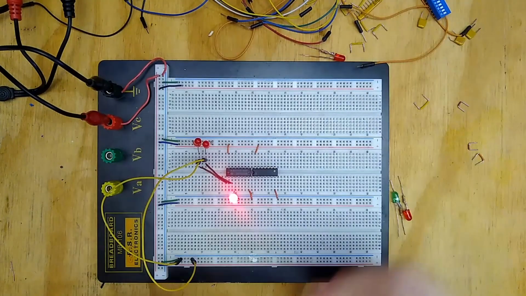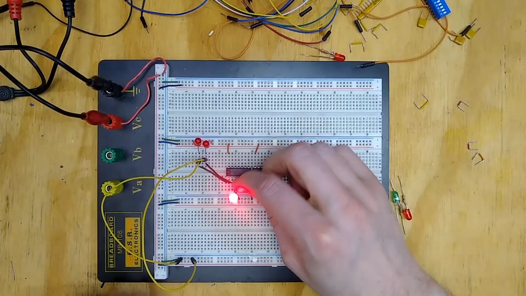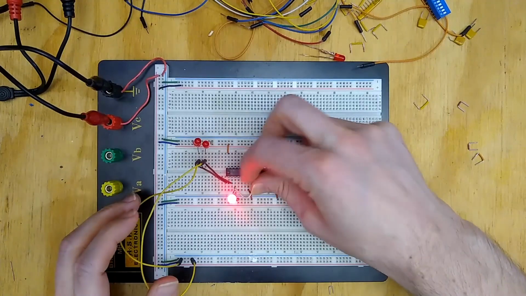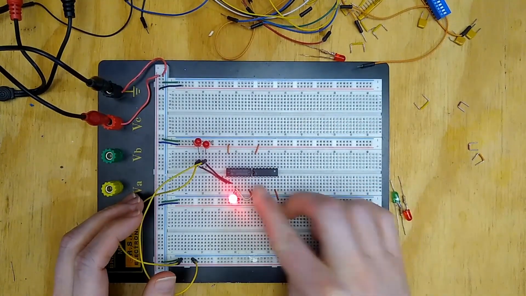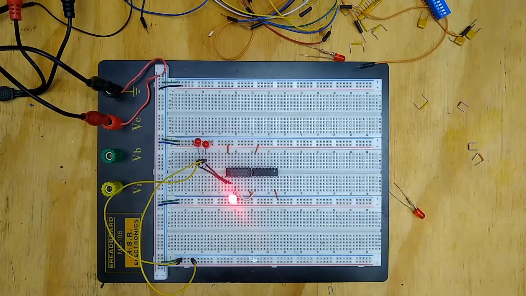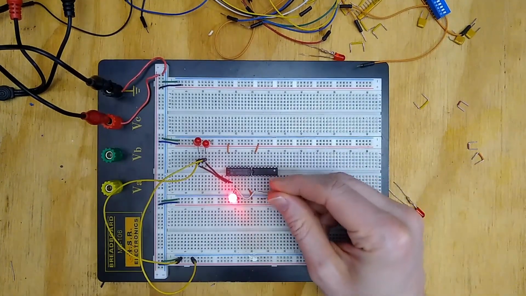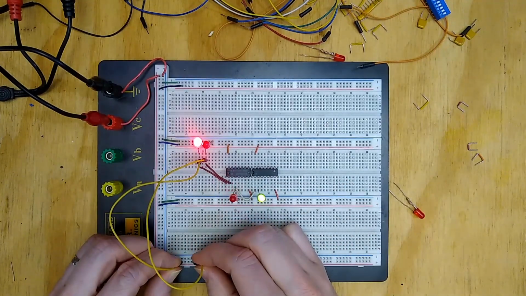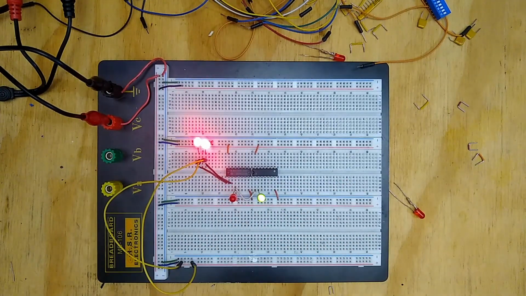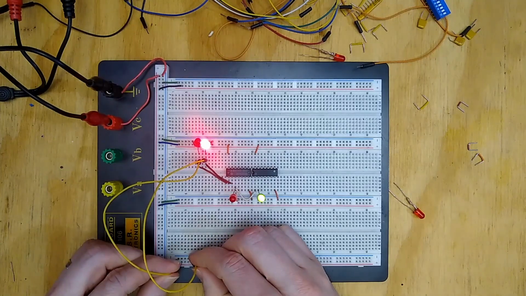So the AND is pretty easy, like we saw. We just need to take our output of the NAND and go straight to a NOT. And then we've got an AND. So then it's high when both the inputs are high. And that's the only time.